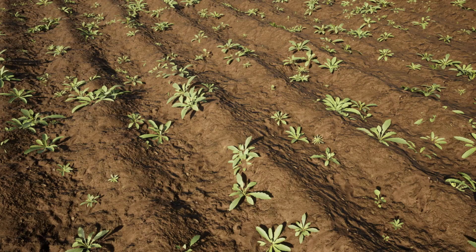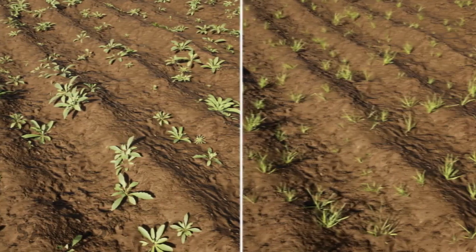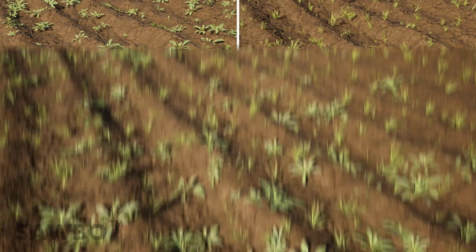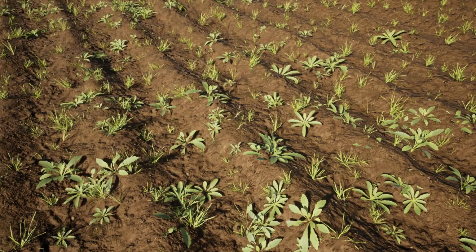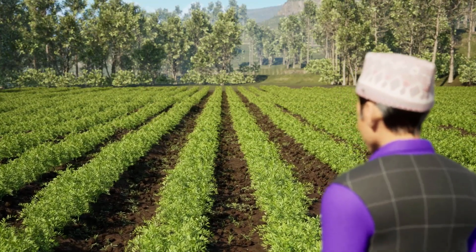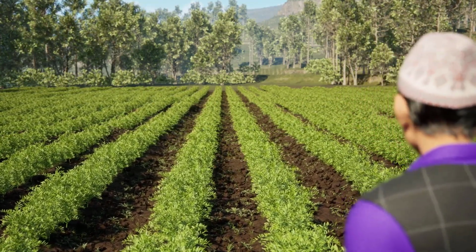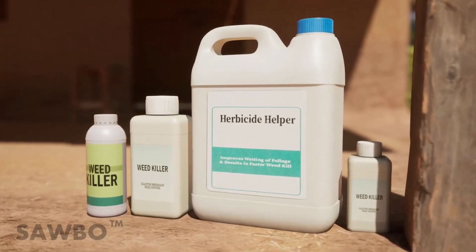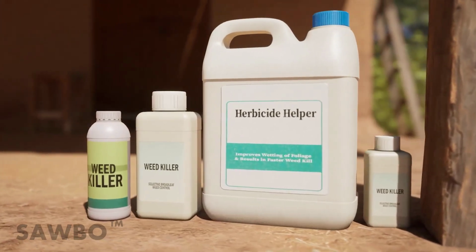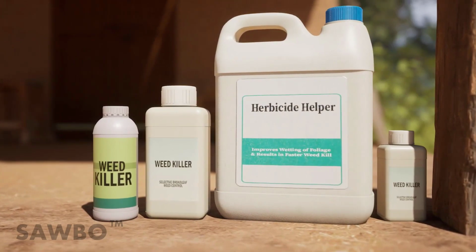Some herbicides are used to kill broadleaf plants, some are used to kill grasses, and others are used to kill both. It is important that you understand the nature of your weed problem so that you can choose the right combination of herbicides to properly manage your weed problem.